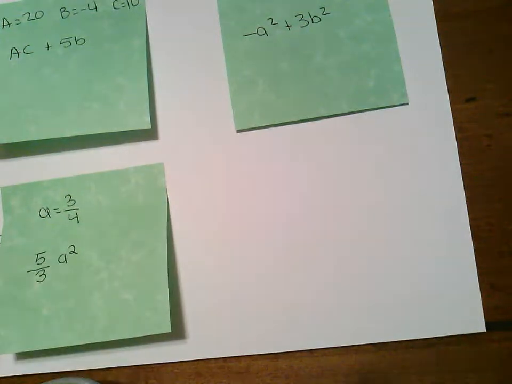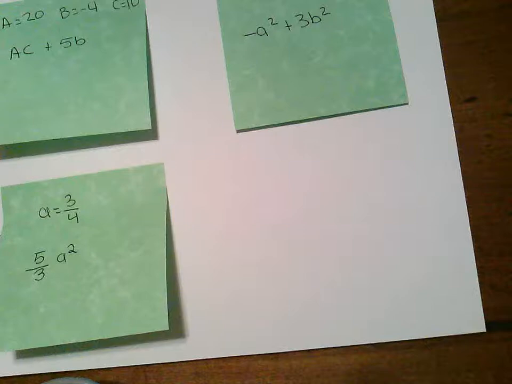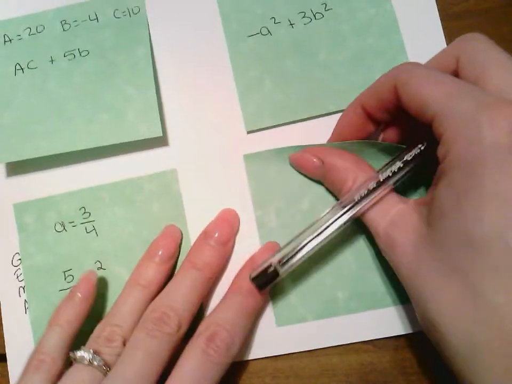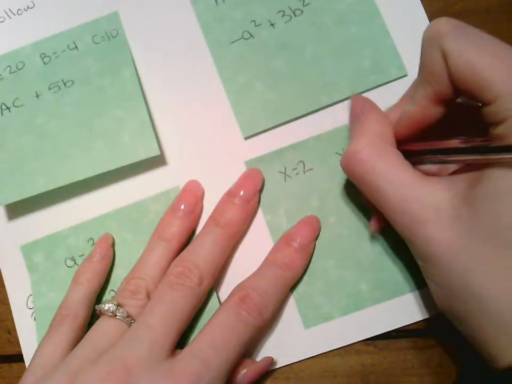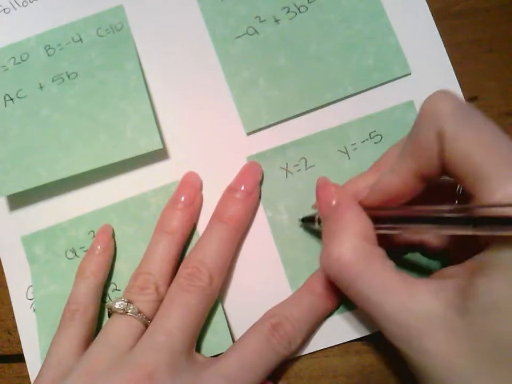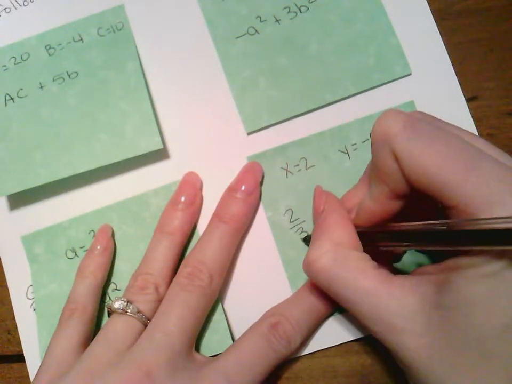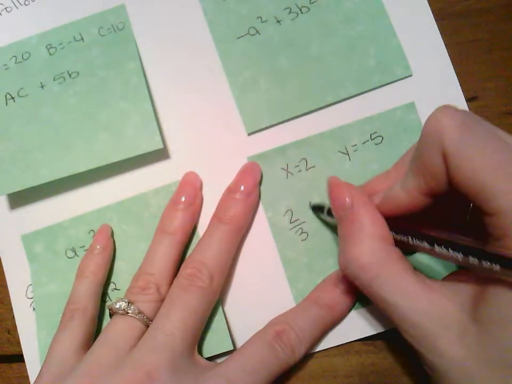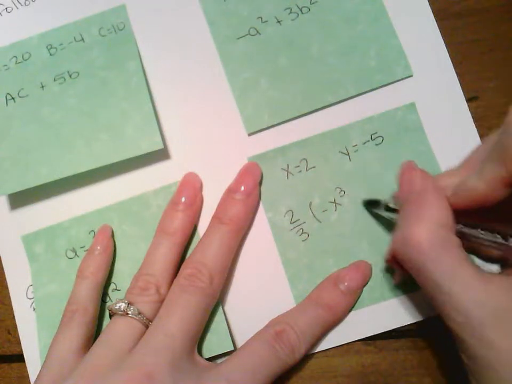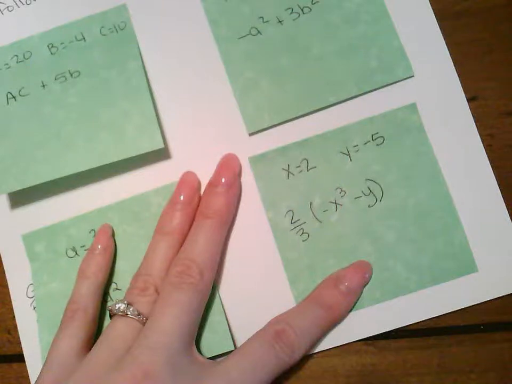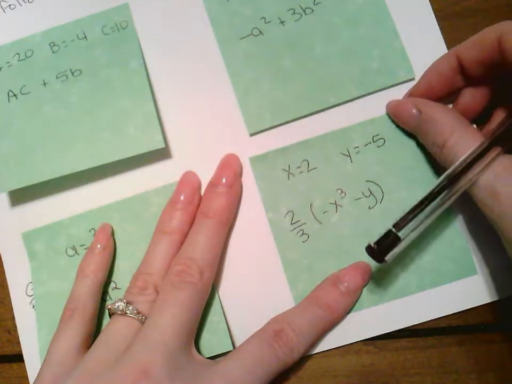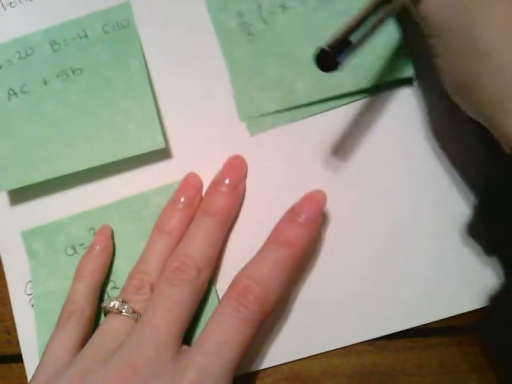Our last one we are going to do together as a group is one I would like you to answer on your own. We have x equals 2 and y equals -5. My expression is 2 over 3 times -x cubed minus y. I will rewrite it below onto the white page so I can use it for my math.